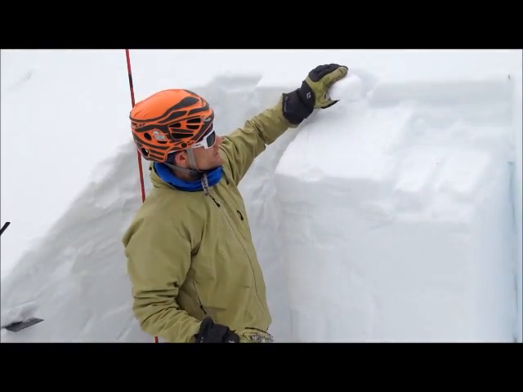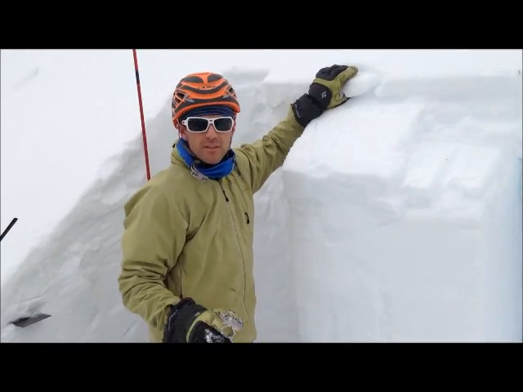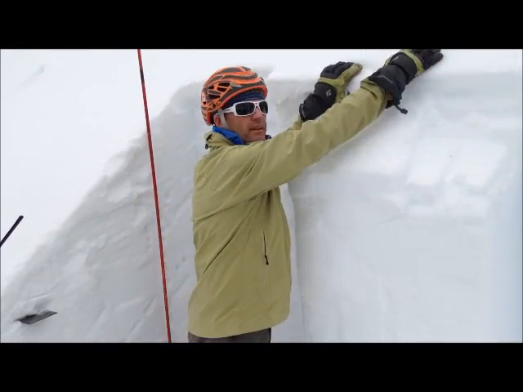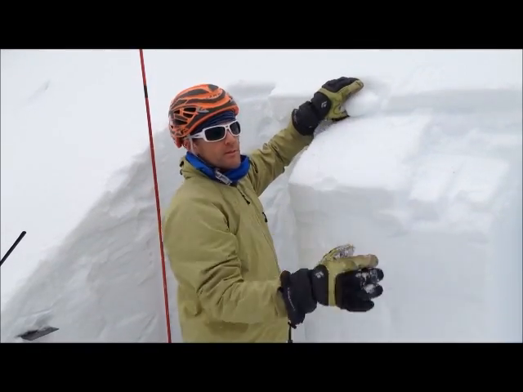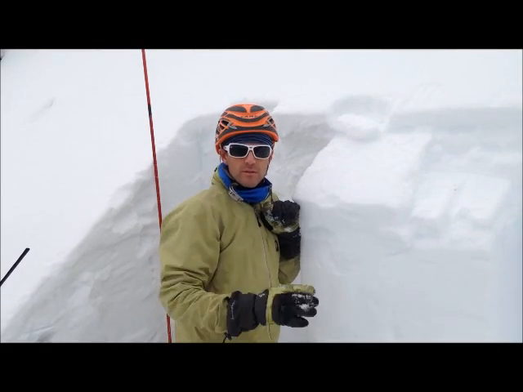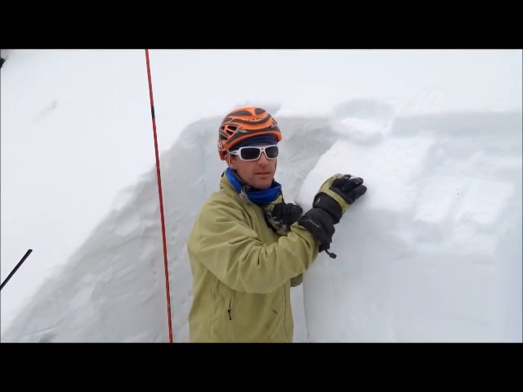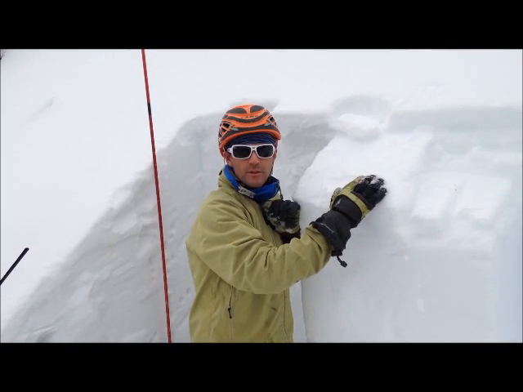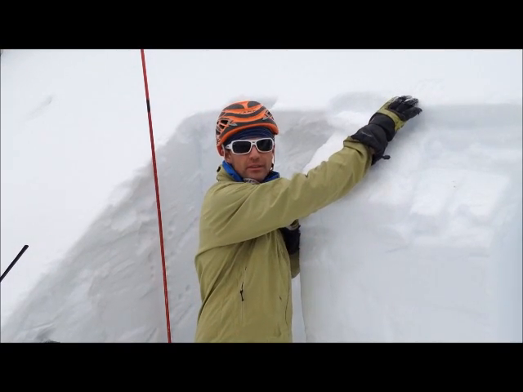And right now, of course, it's only a few inches, so it's not a huge deal. But if and when we get a new load on top of this, it's going to be really important to pay attention to how this reacts. And right now it's really important to, again, map out in your mind when you're out recreating where this surface hoar exists, both just a few inches below the surface and on the surface right now.